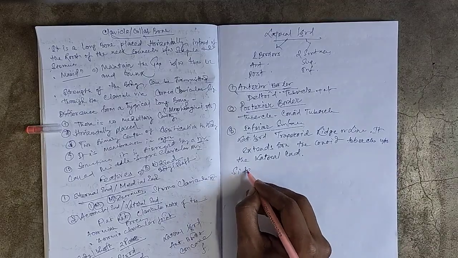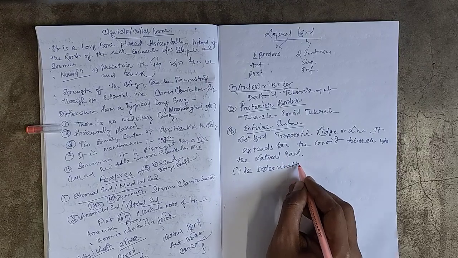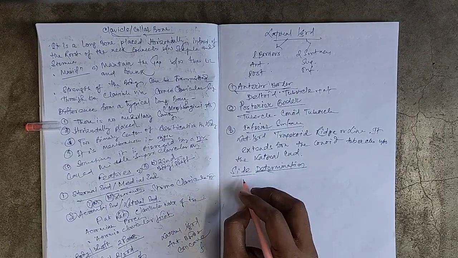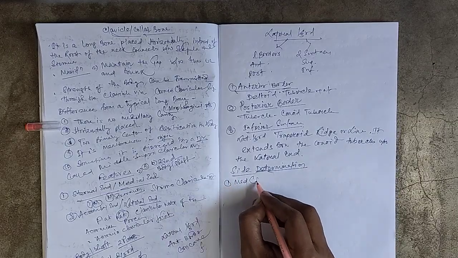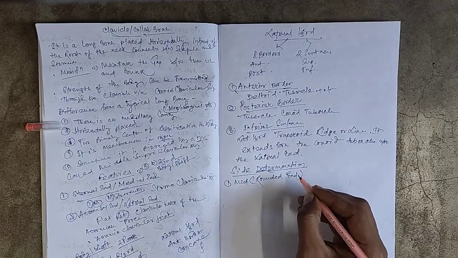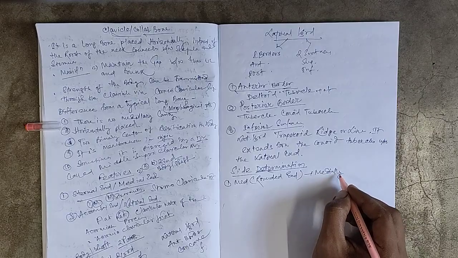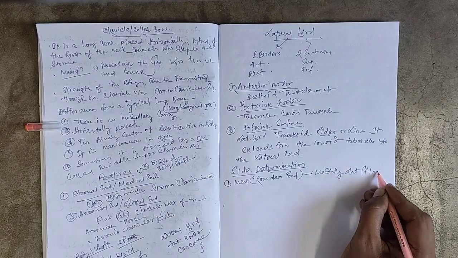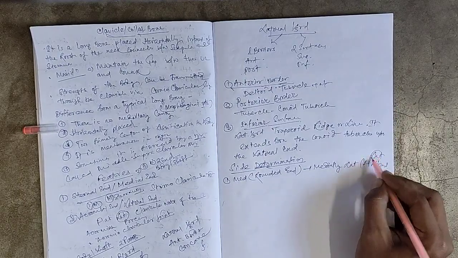Then we come to the side determination. Number 1, the medial rounded end is directed medially, and the lateral flattened end is directed laterally.